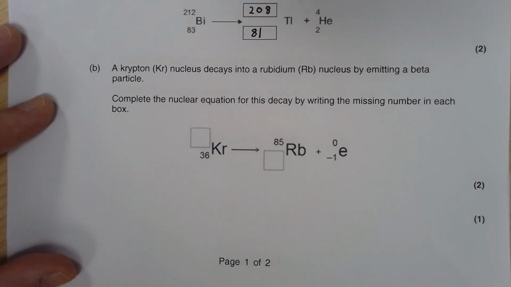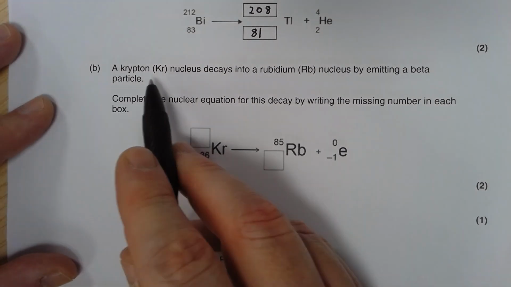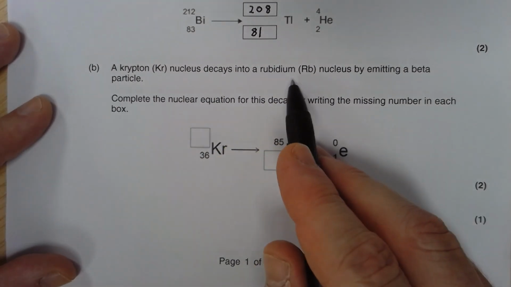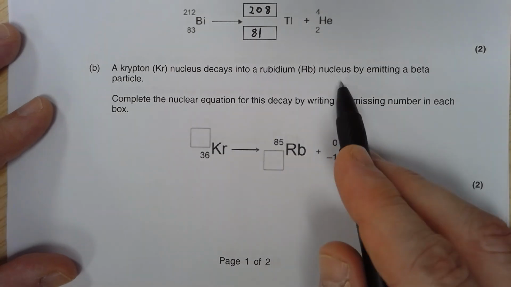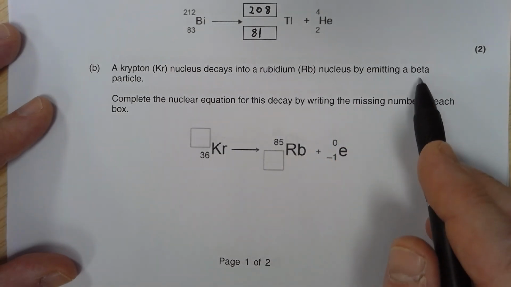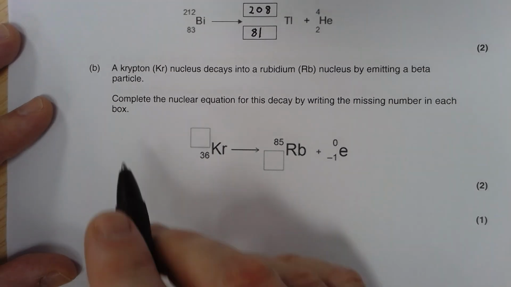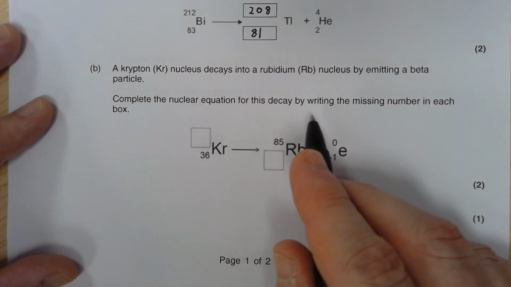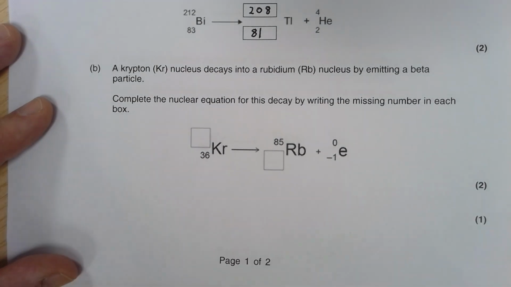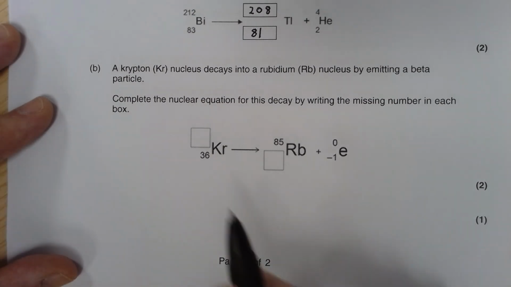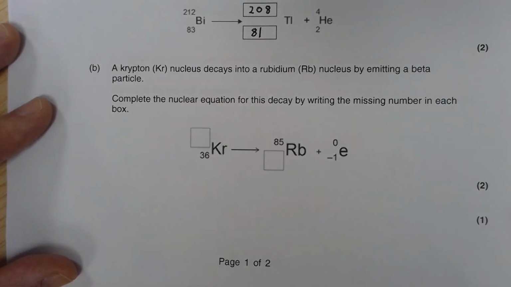In the next example question, we have a krypton nucleus decaying into a rubidium nucleus by emitting a beta particle this time. Complete the nuclear equation for this decay by writing the missing number in each box. So again, a typical nuclear decay question where we are simply filling in mass and atomic numbers in the boxes.